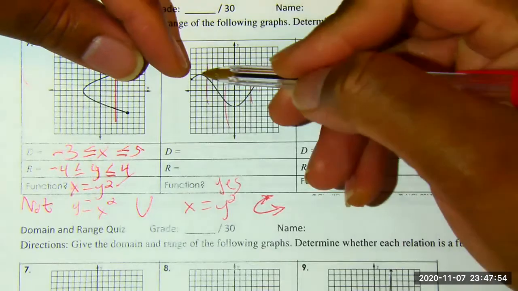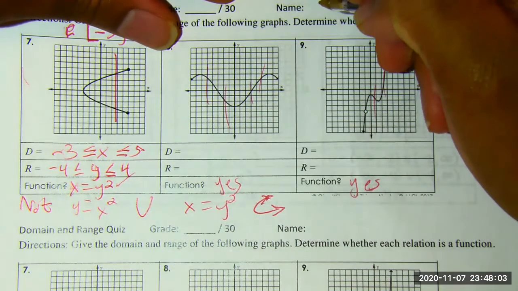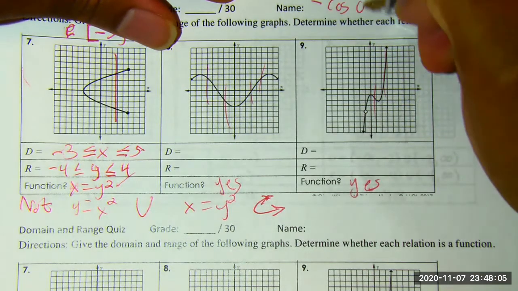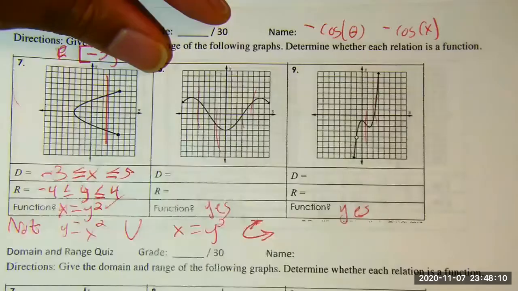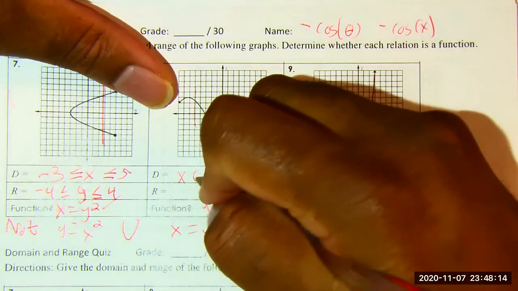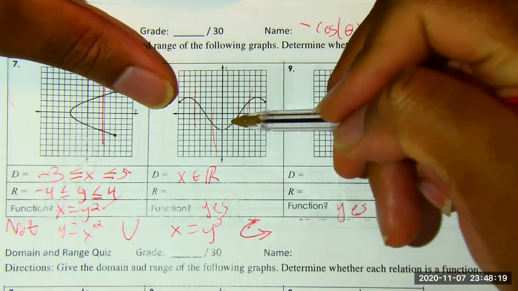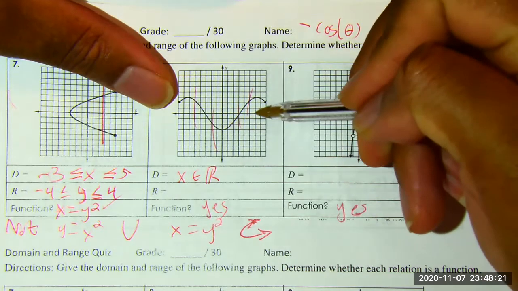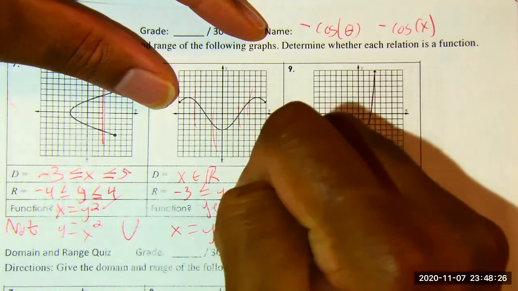This is a periodic function, looks like some sort of transformation on the cosine function. It looks like the cosine function was reflected over the x-axis, so maybe negative cosine x, however they're going about it. The domain is x is in the set of all real numbers. The range, it's periodic, so it's between -3 and 3, so -3 ≤ y ≤ 3.